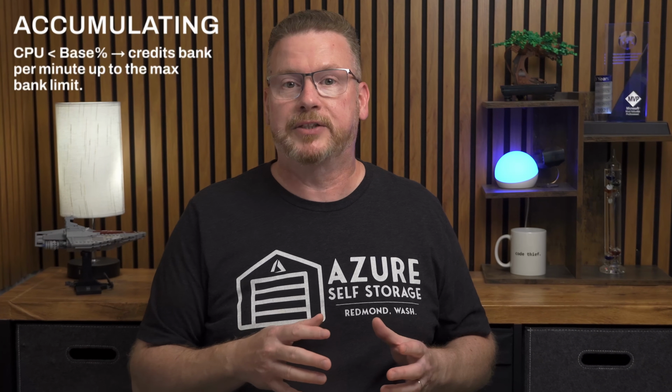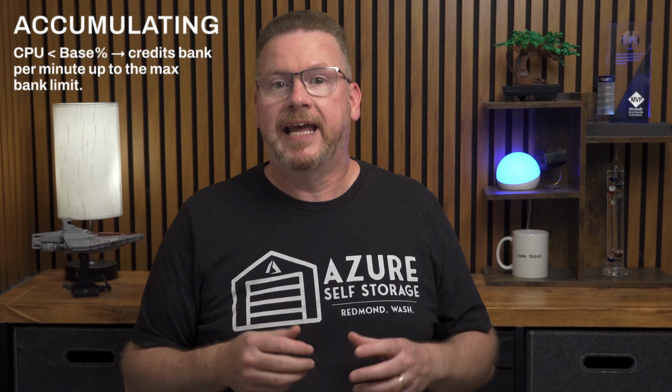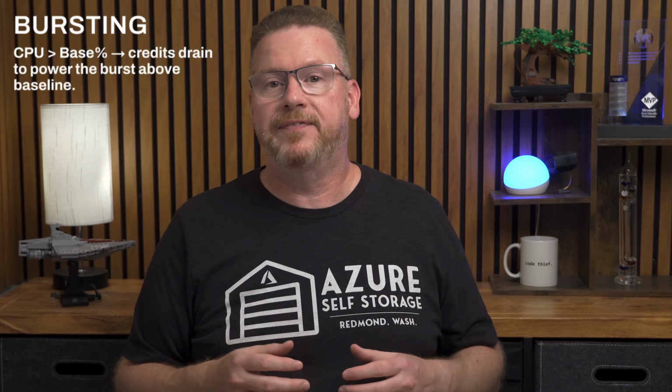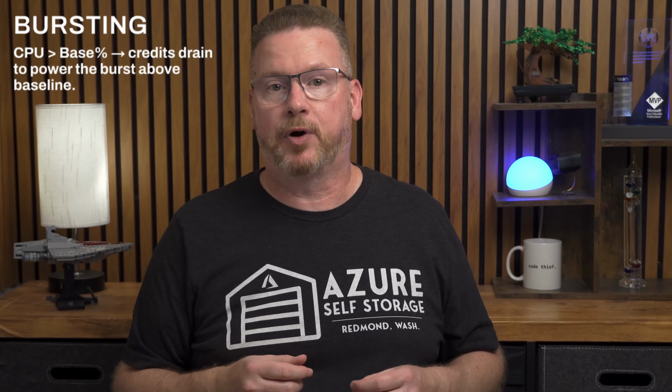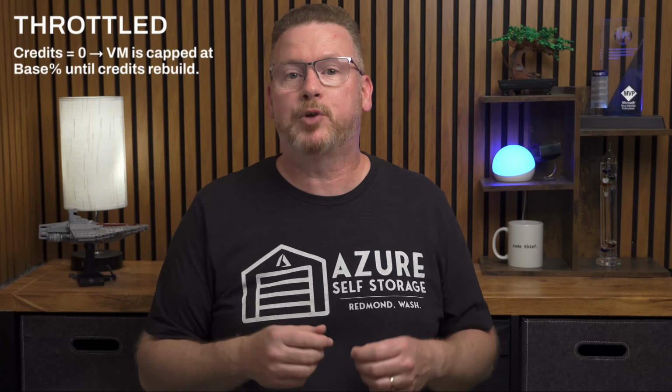Here's how it works. Each VM size comes with base CPU performance. Think of that as a threshold. When the VM's running below that threshold, it earns CPU credits. And those credits build up over time while the VM is idle or lightly used. Once it's banked enough credits, the VM can burst above that base performance to handle higher workloads. But once those credits are used up, the VM drops back down to its base performance level. So yes, B-Series VMs are cost effective, but you're not getting sustained full CPU power all of the time.